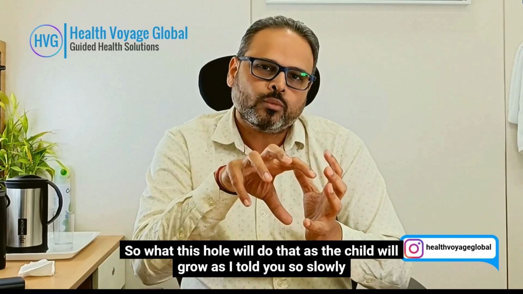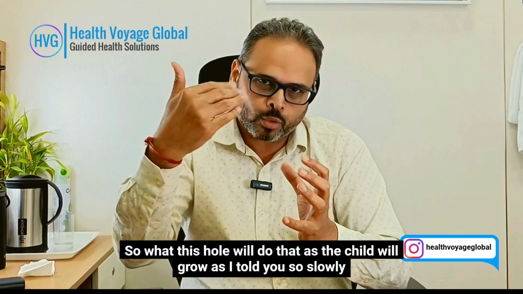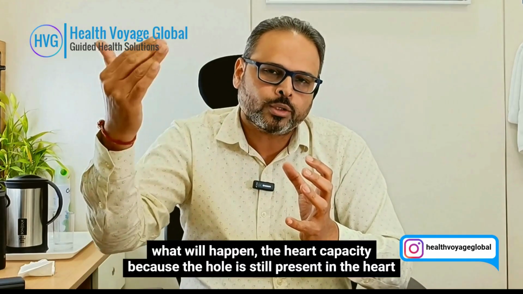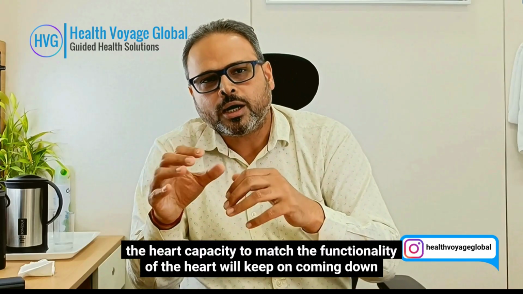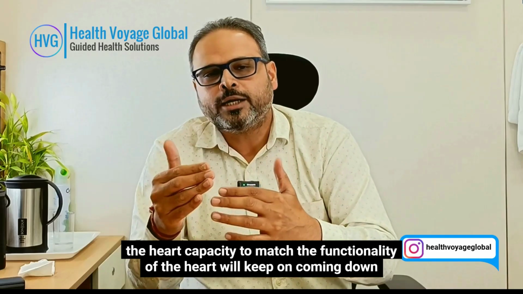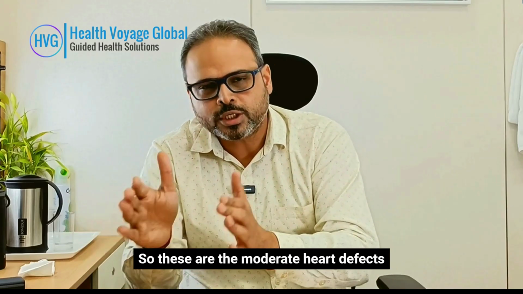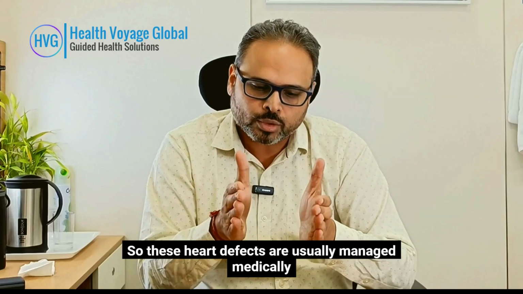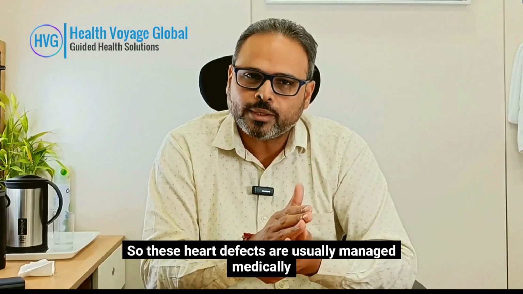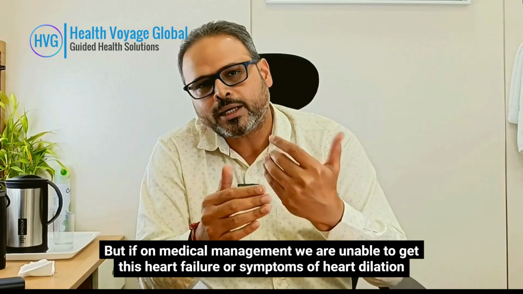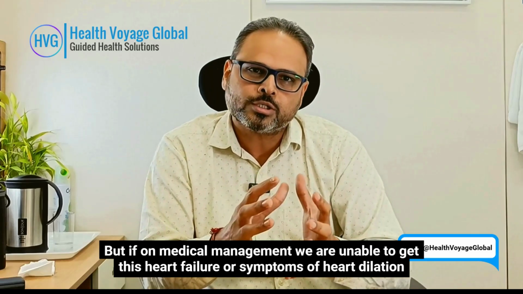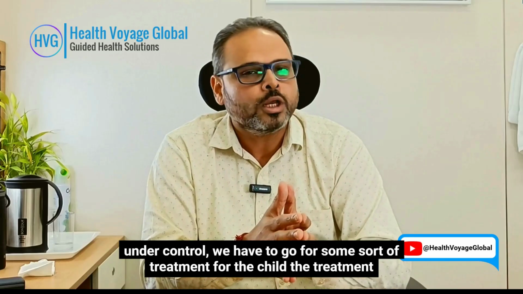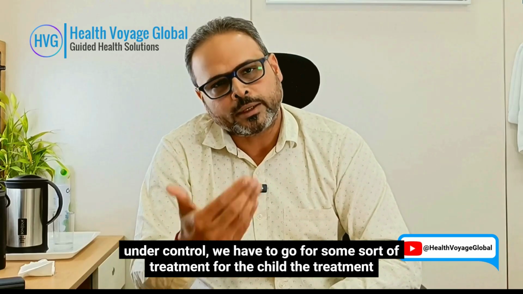So what this hole will do is, as the child grows, slowly, because the hole is still present in the heart, the heart's capacity to match the functionality will keep on coming down. So these are the moderate heart defects. These heart defects are usually managed medically, but if on medical management we are unable to get the heart failure or symptoms of heart dilatation under control, we have to go for some sort of treatment for the child.